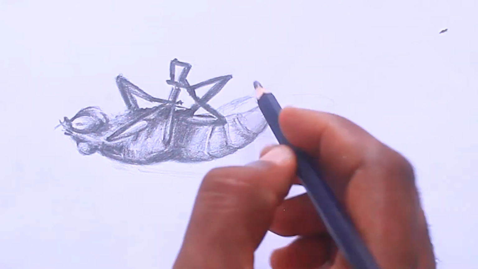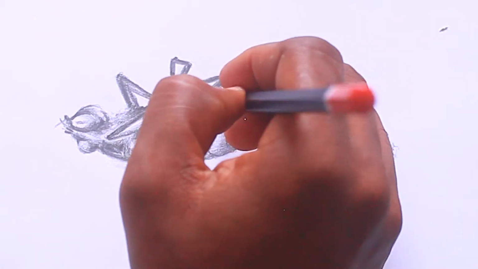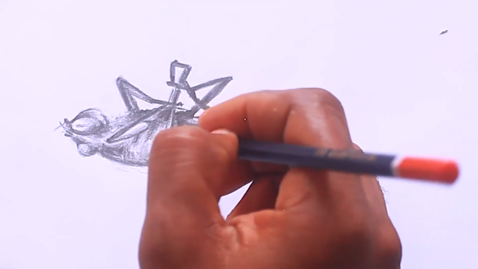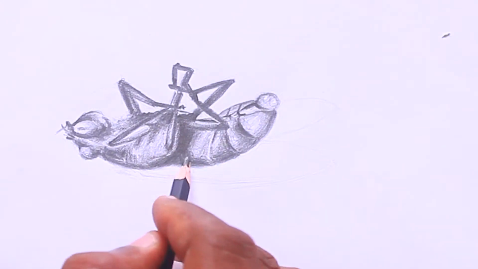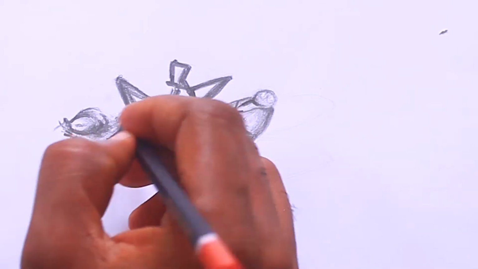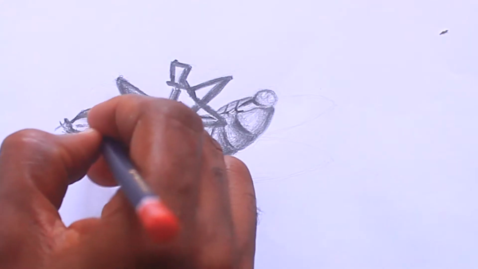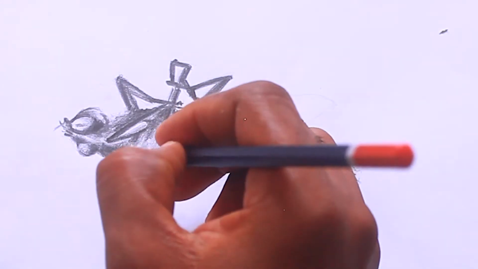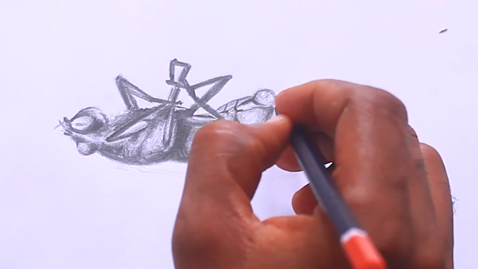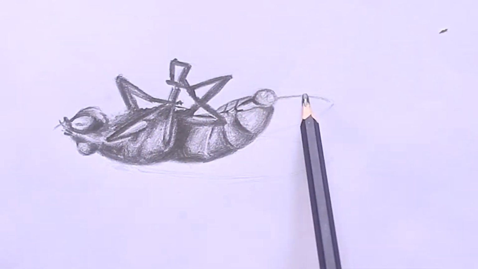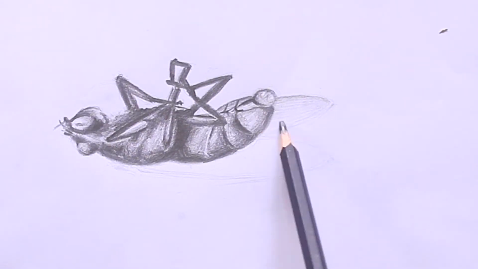Still trying to work on the dark shades, bring contrast between the two, light and dark. Start building the feather. You bring out a few details in the feather.